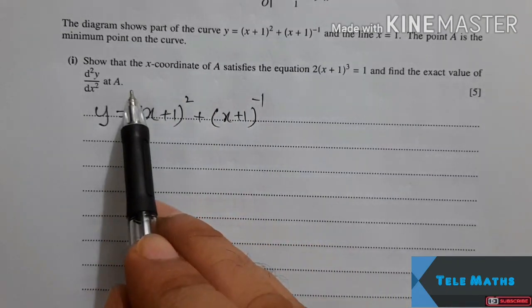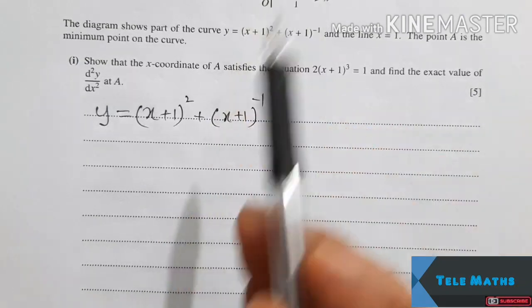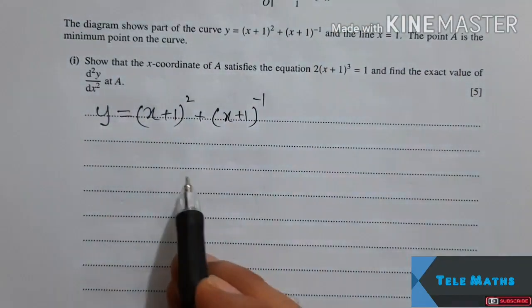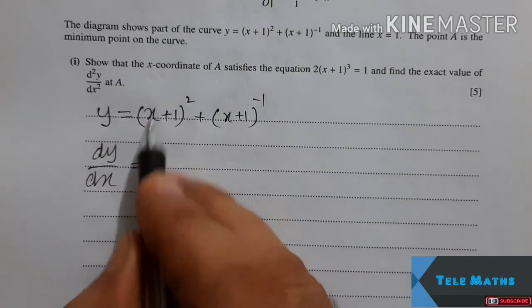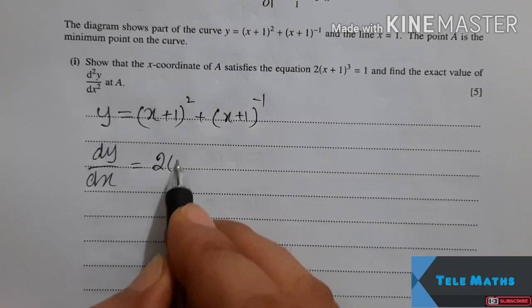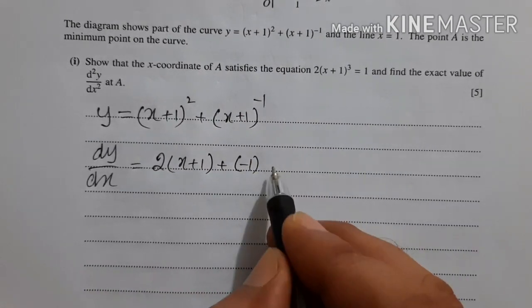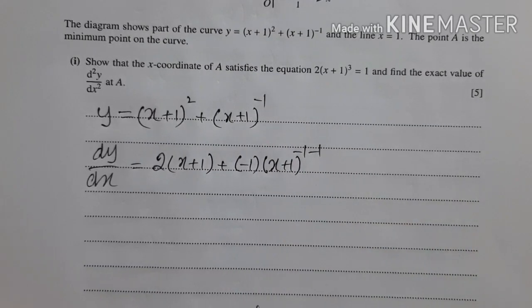So we need to find the derivative, because we are dealing with the tangent of the curve at A. So dy by dx is actually 2 into (x plus 1) plus power minus 1 times (x plus 1) raised to power minus 1 minus 1.